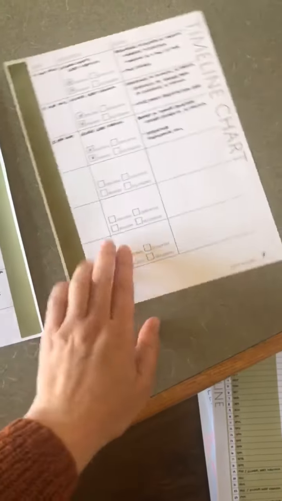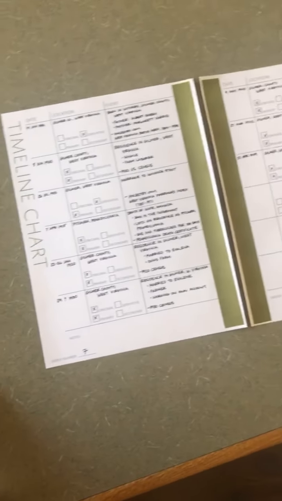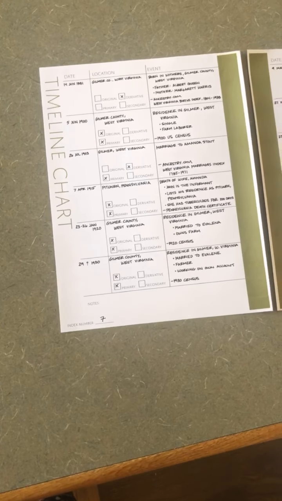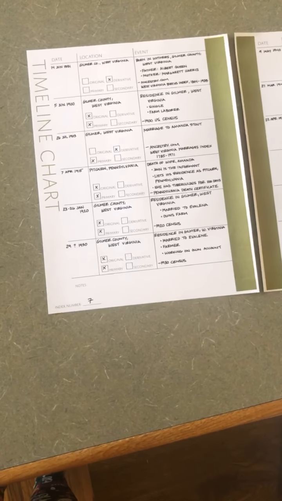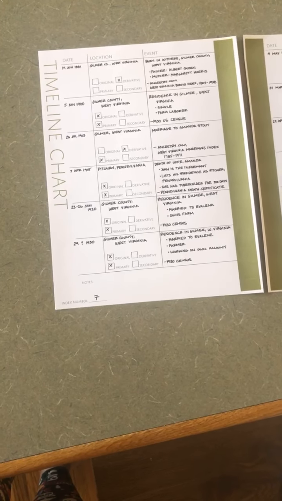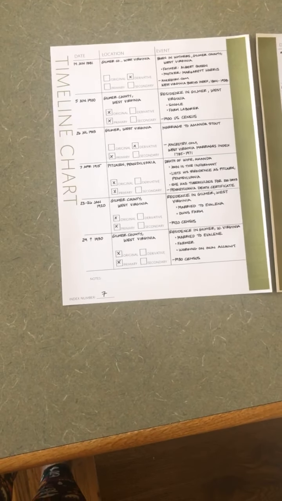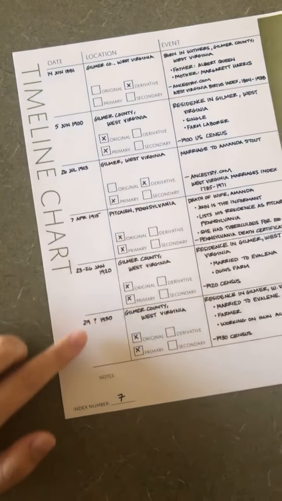But again, I want to stress that this is something that you could do if you make your own chart or just scribble it out on paper. This timeline chart, timeline table, is to organize the evidence that you've collected for somebody into a chronological linear series. So I have dates starting from the beginning of his life and going on.